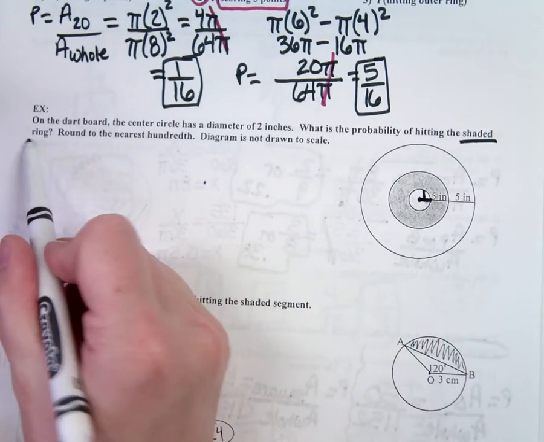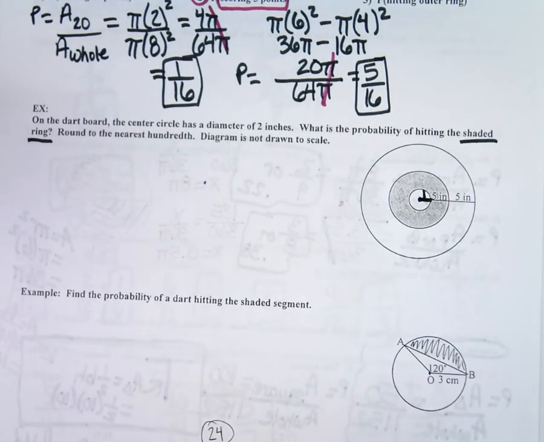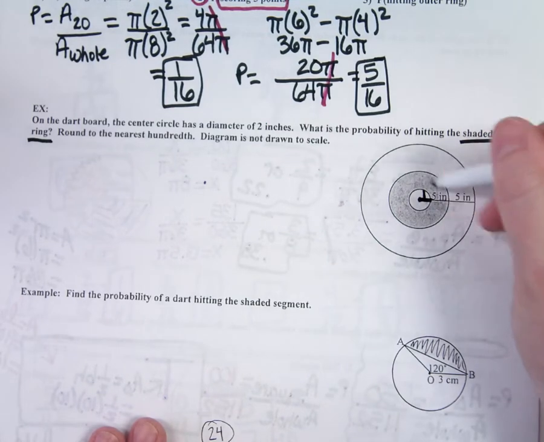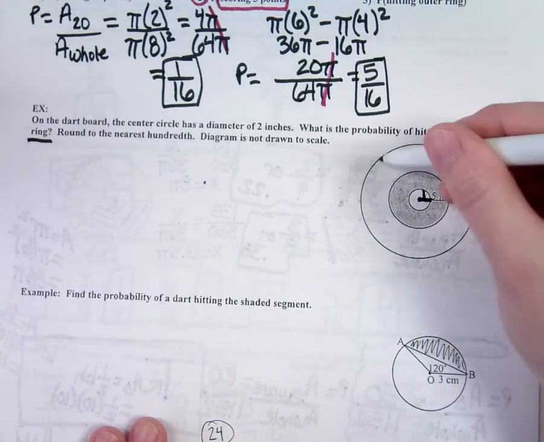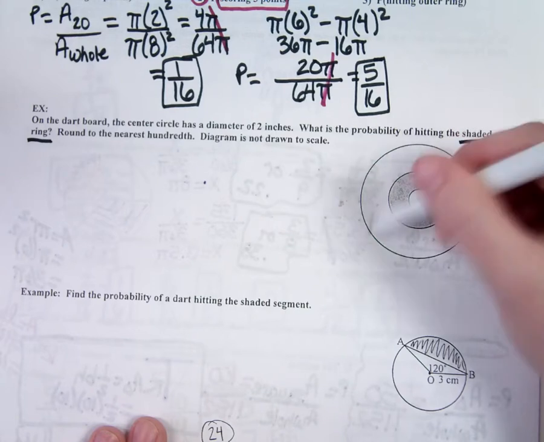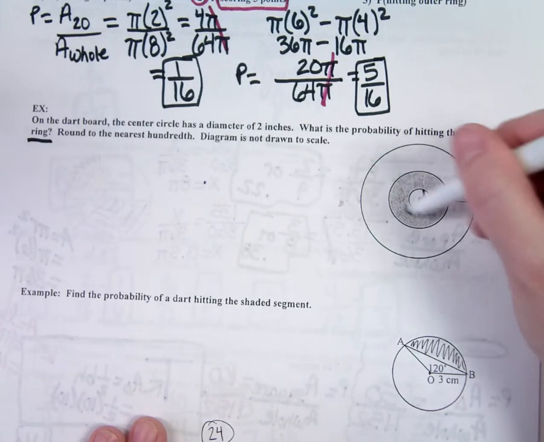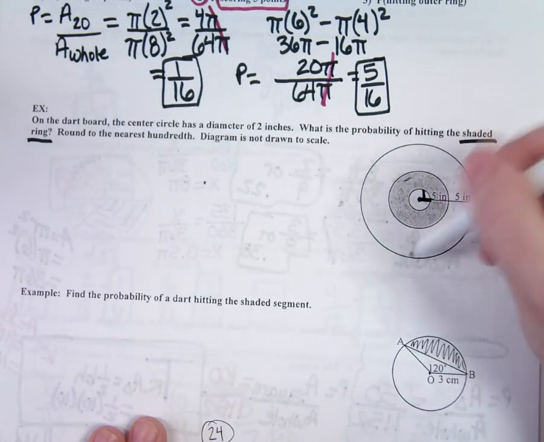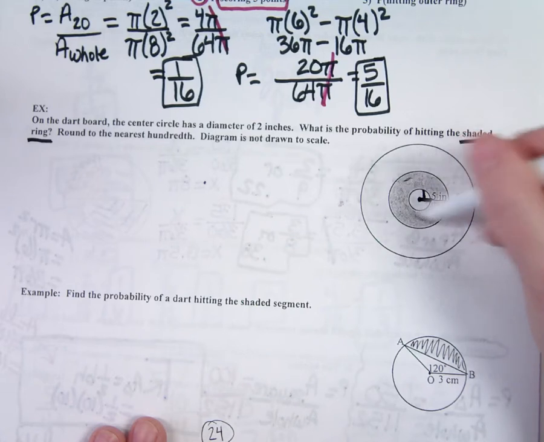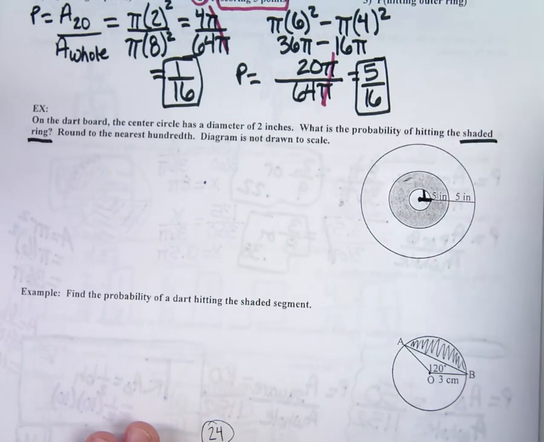Okay. Then it says, what's the probability of hitting the shaded ring? So all I want to do is have my dart hit the shaded ring. So I'm going to need to find the area of the shaded ring out of the area of the whole thing, because that's how we do probability. How can I get the shaded ring? Same thing that we did up there. Do you guys think you could do it yourself?